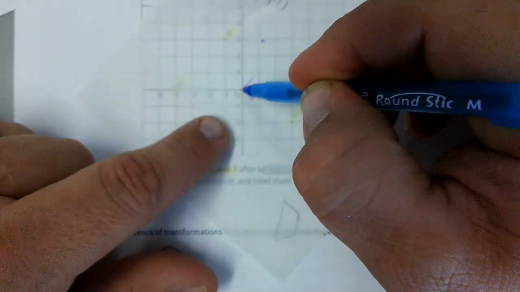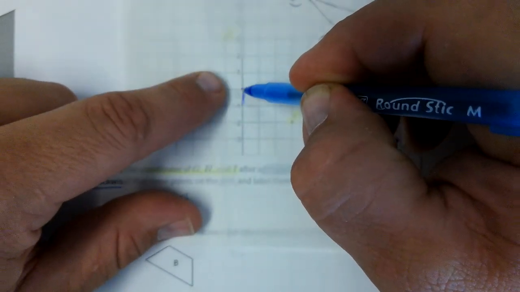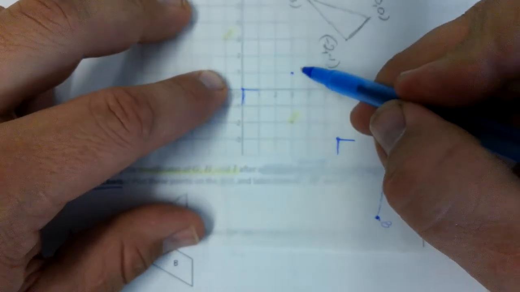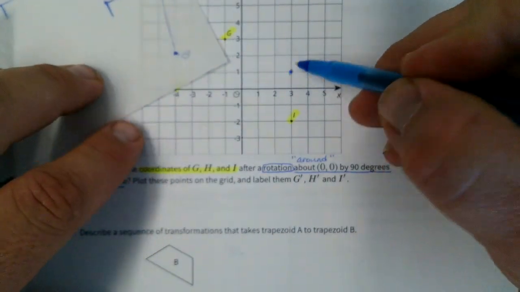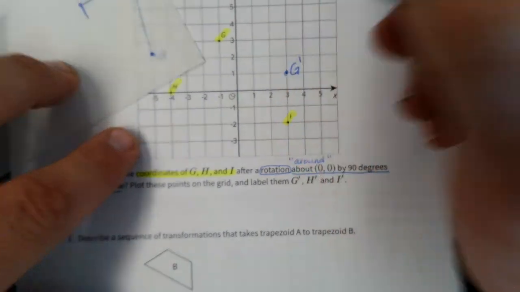Make sure that these lines that I just sketched of X and Y go to the next point. Here's point G. Mark it, label it as G prime, and you are done.